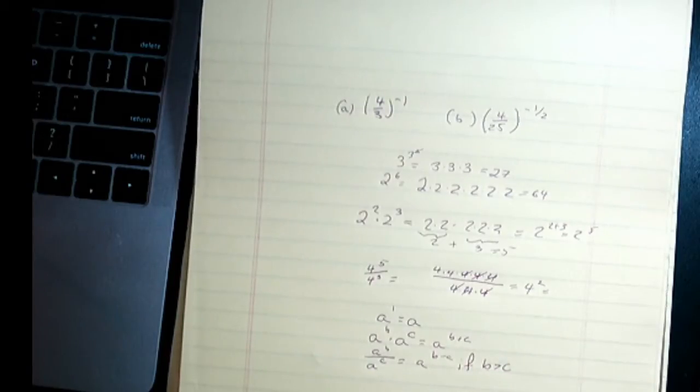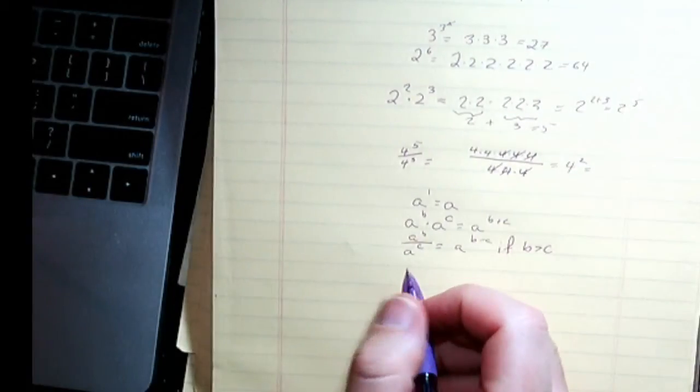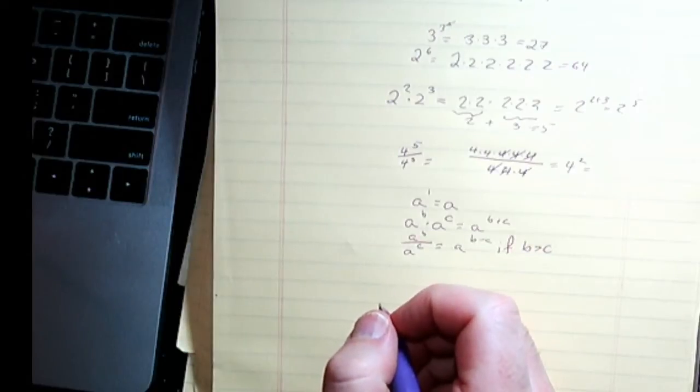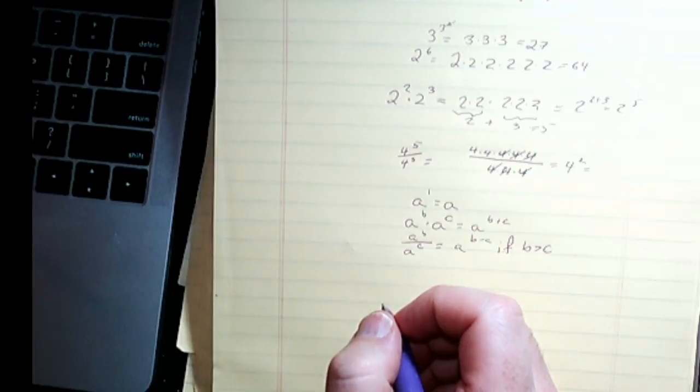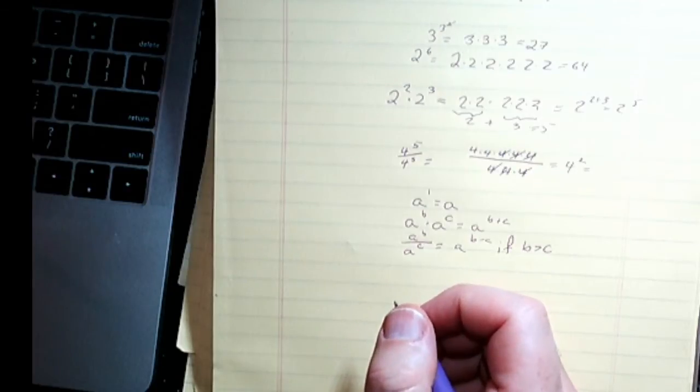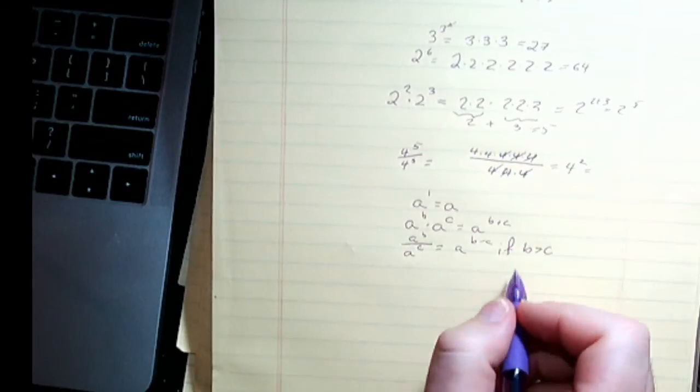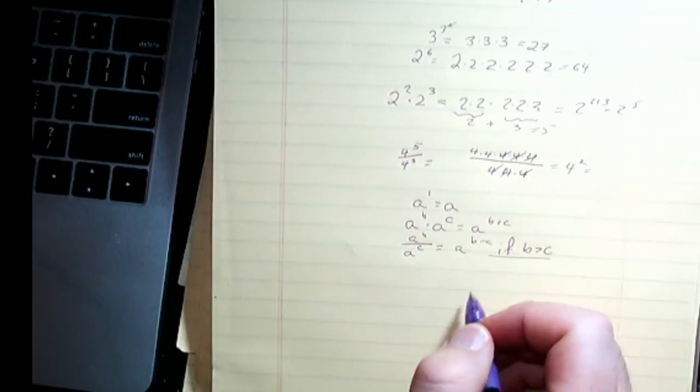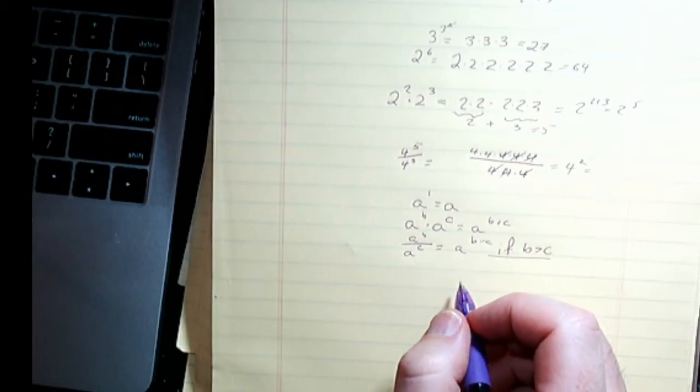Because after all, that's the only time repeated multiplication makes sense. If b is less than c, then we're going to end up with more things in the denominator, and then we don't have repeated multiplication anymore. So that definition no longer makes sense. And where we move on from here is we look at that, we say, this if is sort of a shame, isn't it? That if is kind of awful.